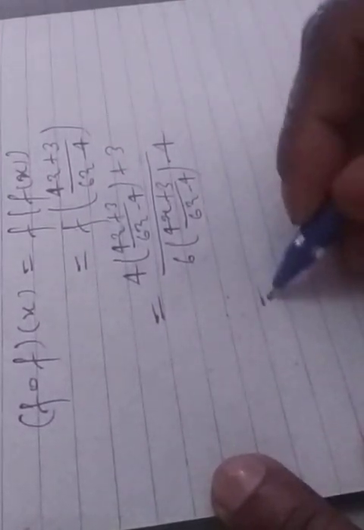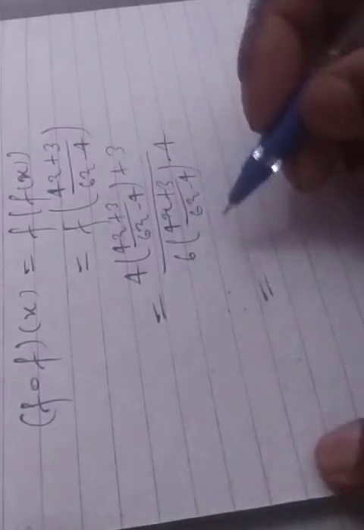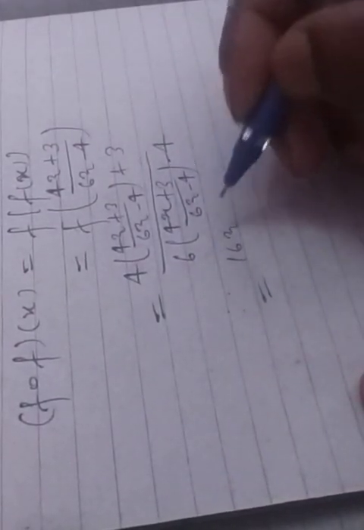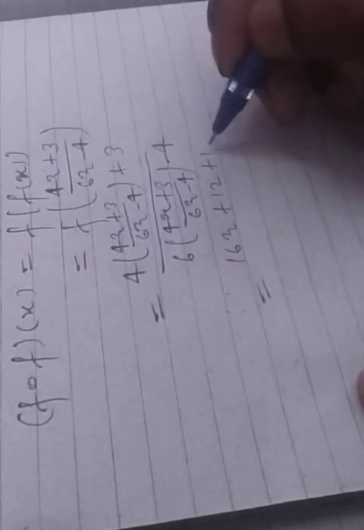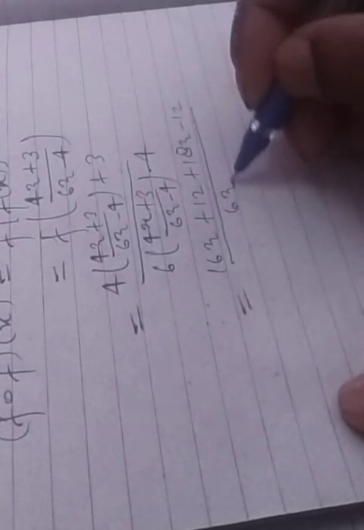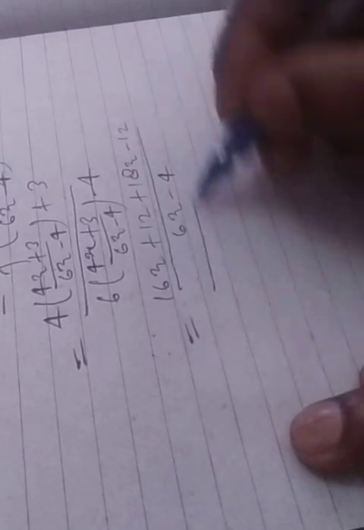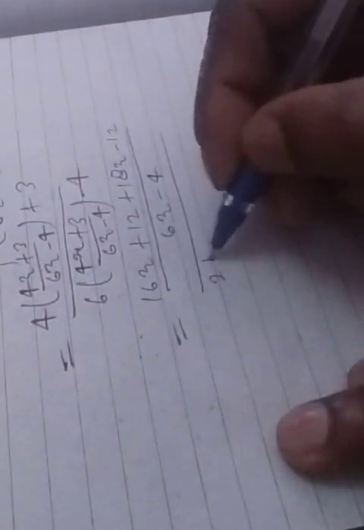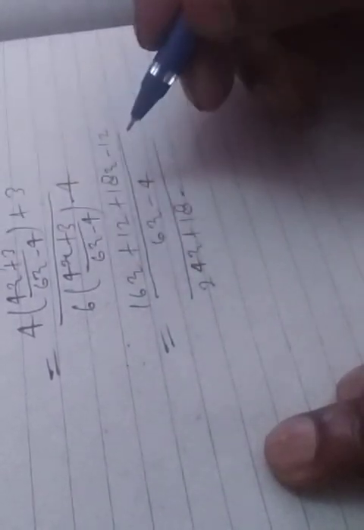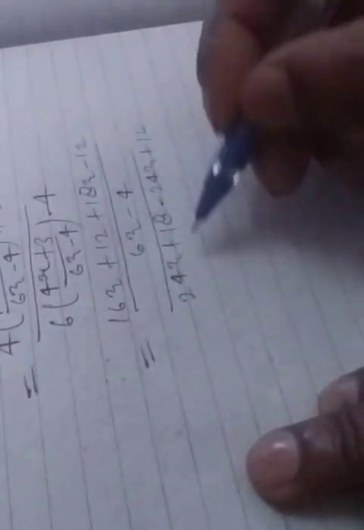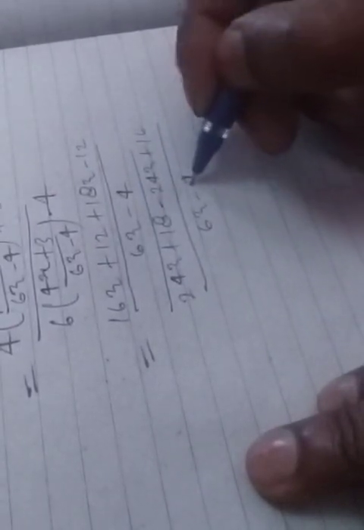After simplifying we can write (16x plus 12 plus 18x minus 12) upon (6x minus 4), and whole upon (24x plus 18 minus 24x plus 16) upon (6x minus 4).